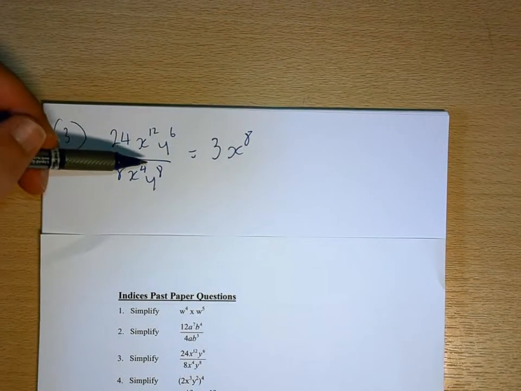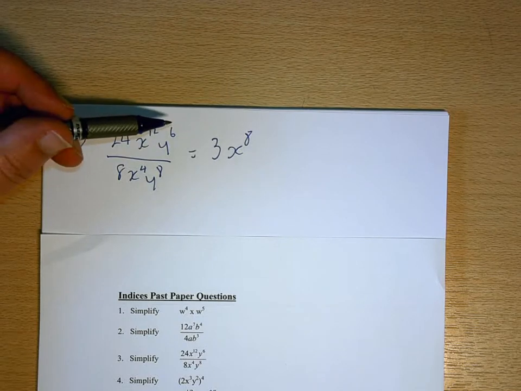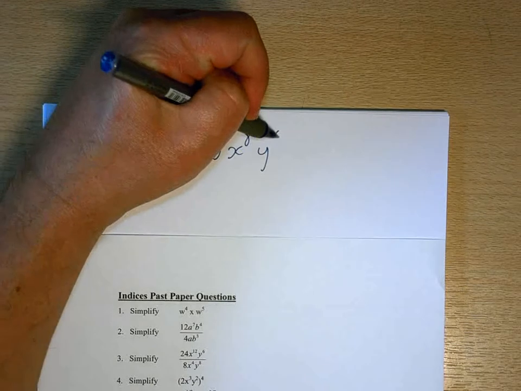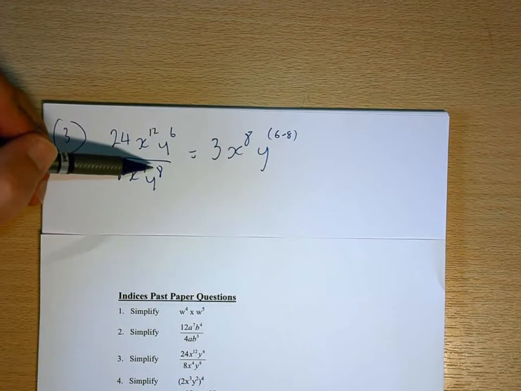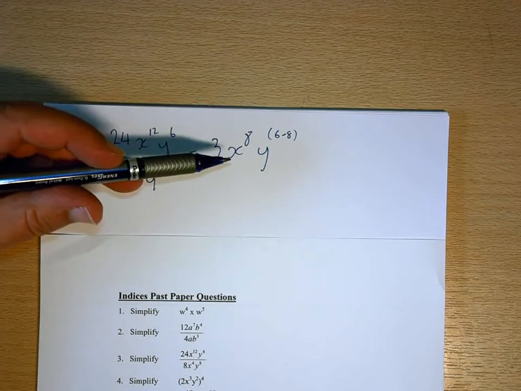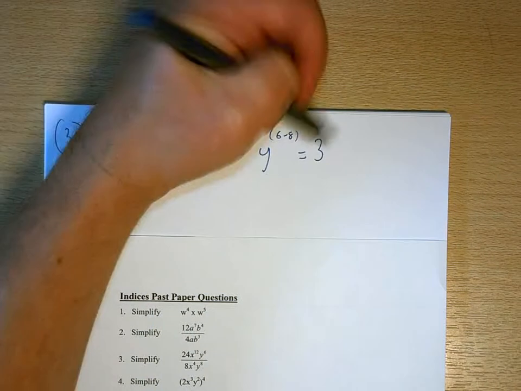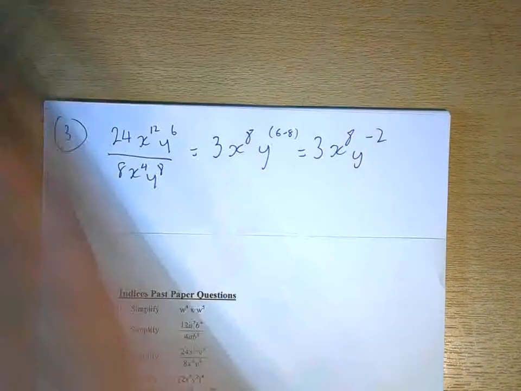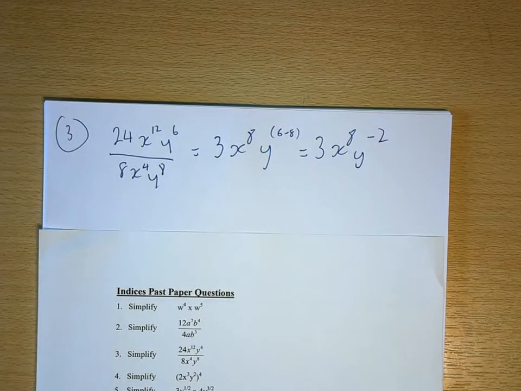And with this one, what's going to happen now is you're going to have y, and you're going to be 6 take away 8. Okay, let's just do this in 2 stages so you're aware. The top number is smaller than the bottom number, which means that that's going to end up being negative. So what you're going to end up with is 3x to the 8 y to the negative 2. So that's number 3.